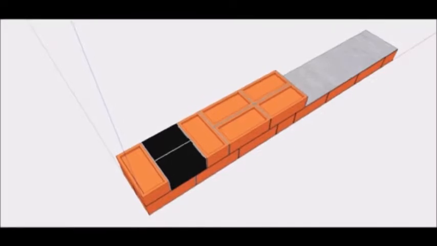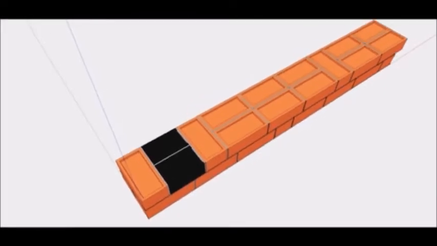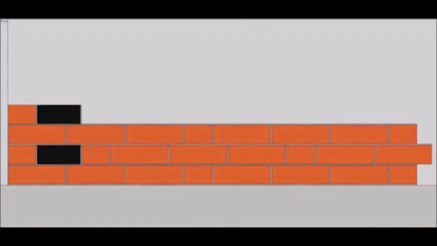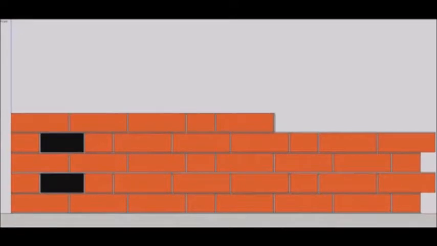After that same pattern is used, as was in course 1, which includes a placement of a header after 3 or 5 stretchers. Similar arrangements are used in all other courses. It is different from English bonded garden wall, as it includes headers every alternate course, which breaks the continuity of stretchers, as it is in English garden wall bond.